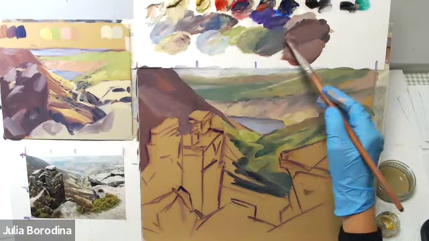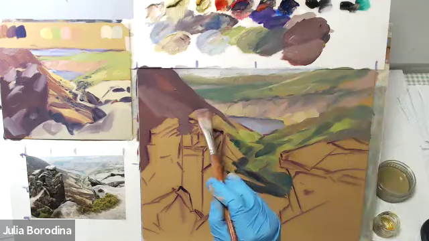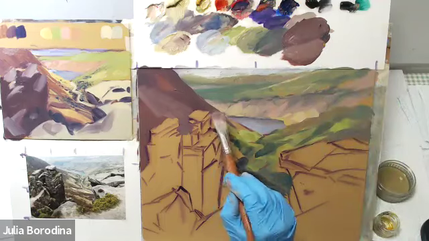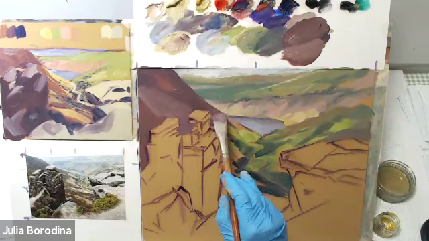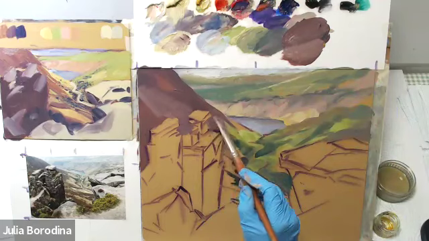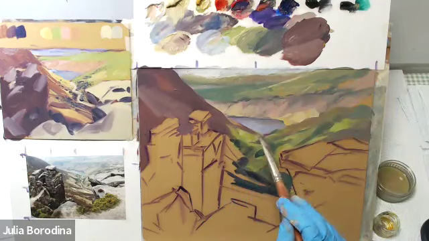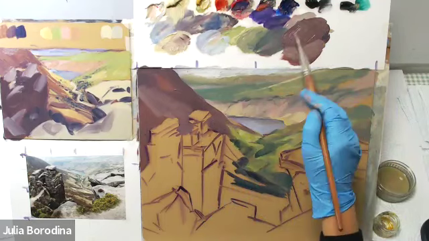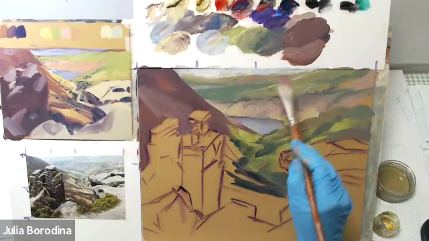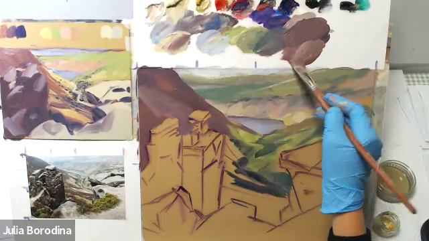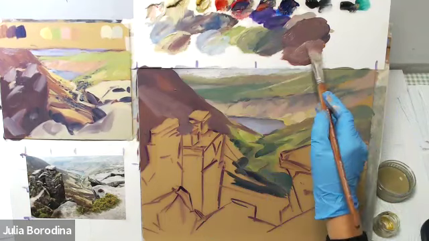If you're picking up some background color and it smudges like mine just did, just persevere picking up fresh paint. Okay, that's in that way. And as I've just been saying, my brush is doing some lovely smudges.